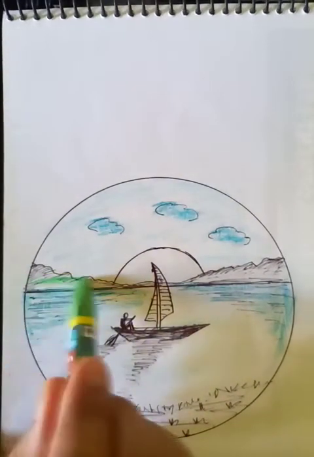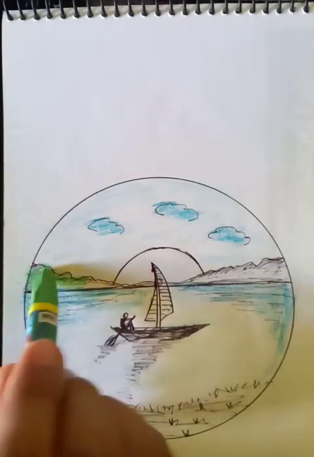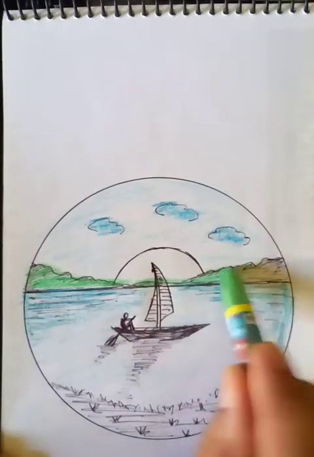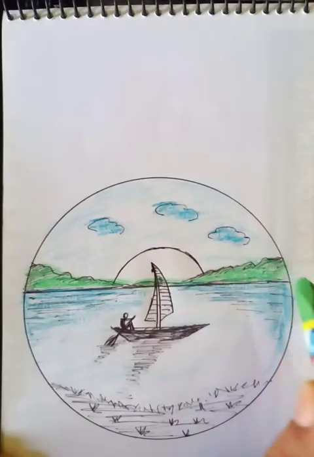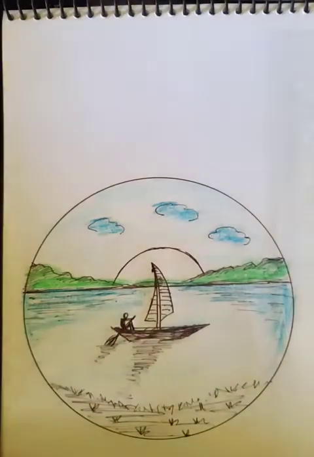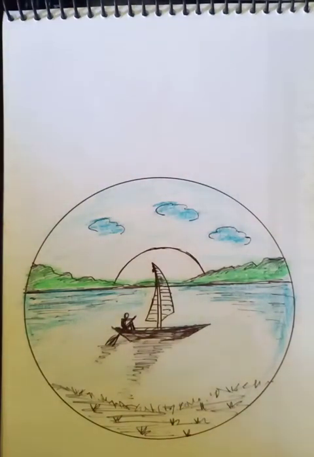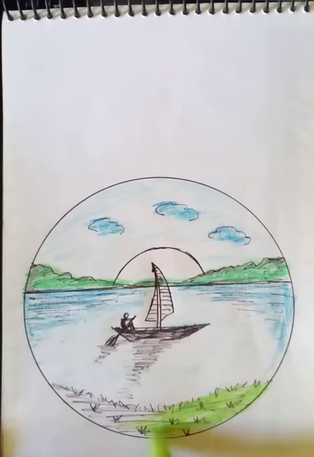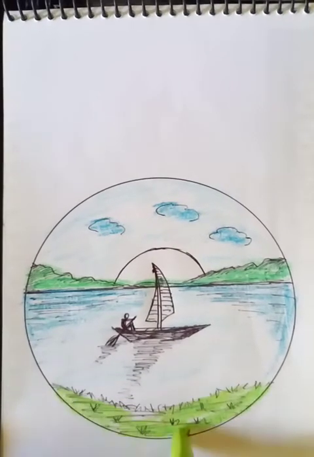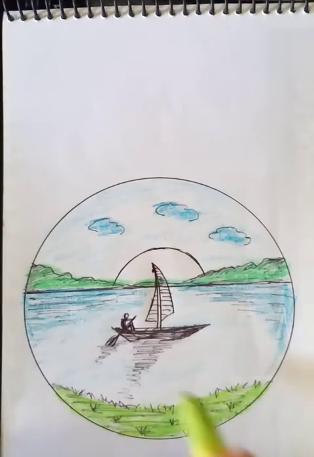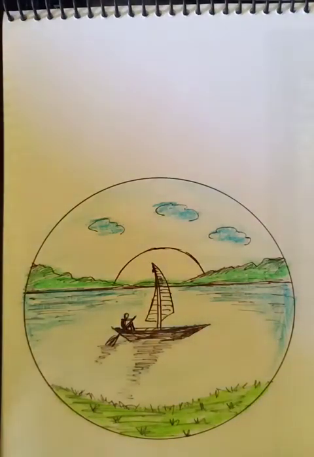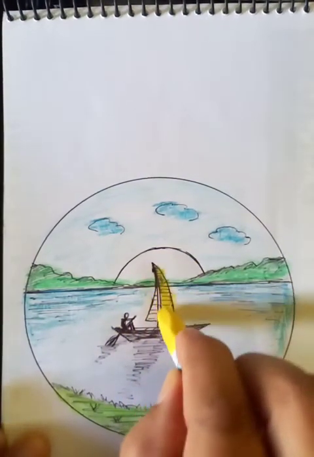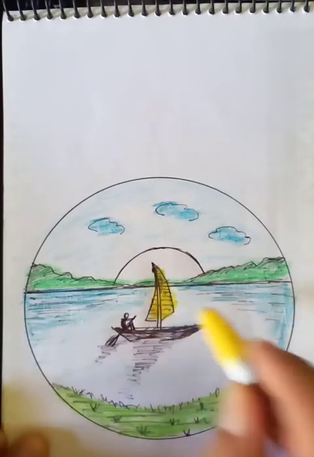The trees here are green. Mountains also look green. Grasses here are green too. Yellow cells.